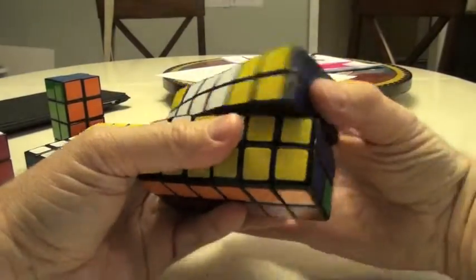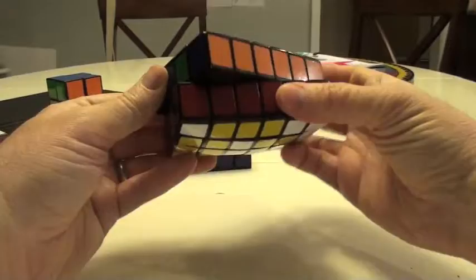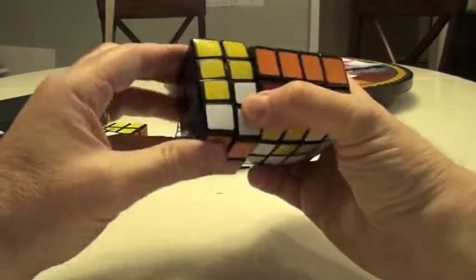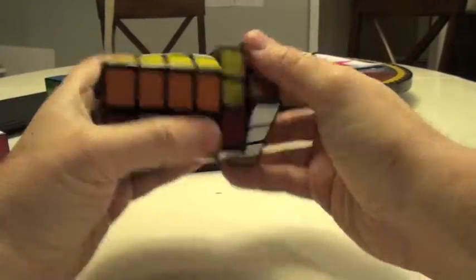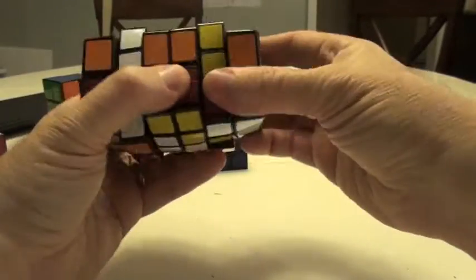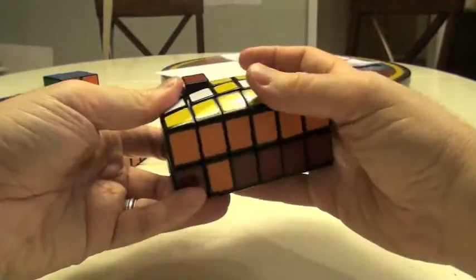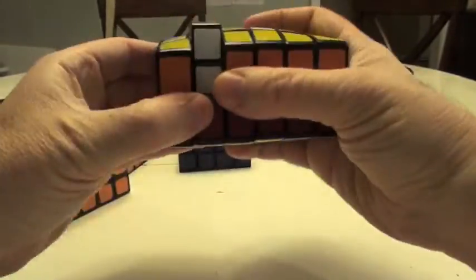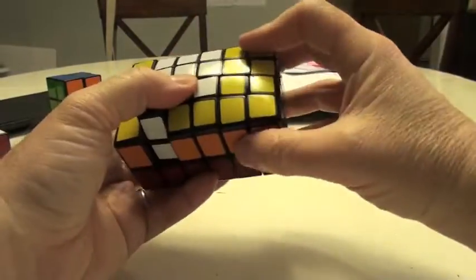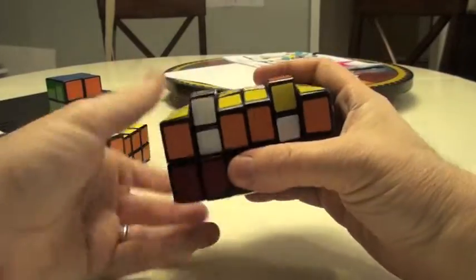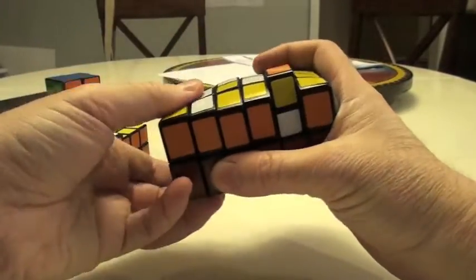2R, 2B, 2U, L, 2 up, RI, 2 up, R, 2 up, 2F, R, 2F, LI, 2B, 2R. So now we know we simply do another 2L, another red bull.